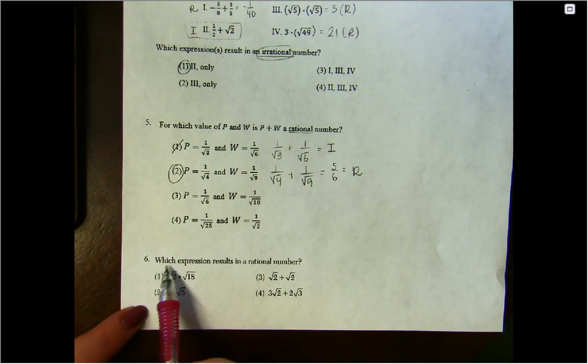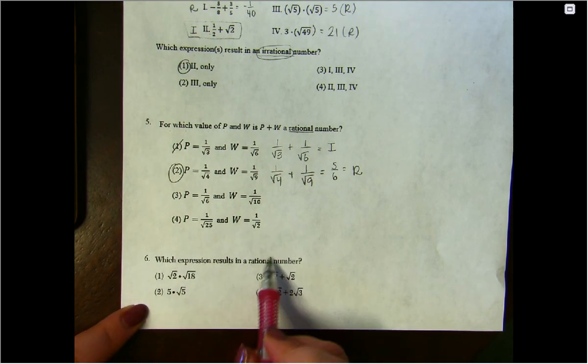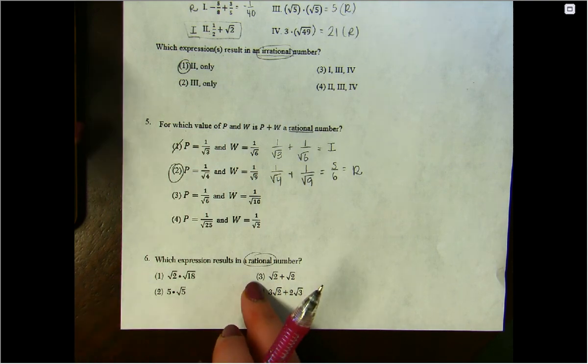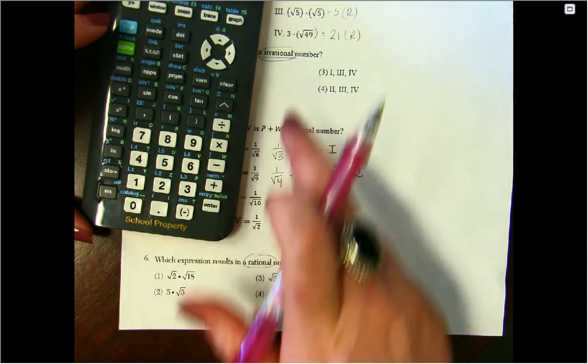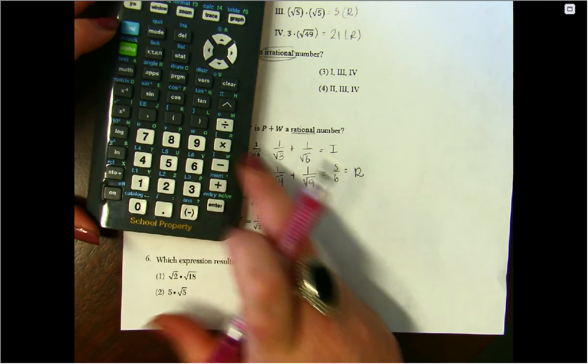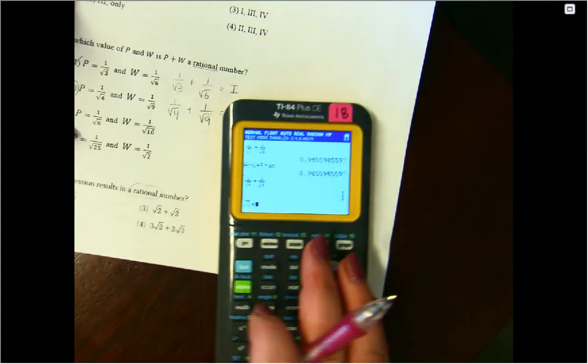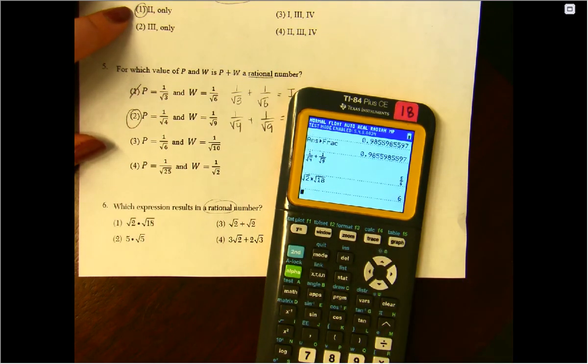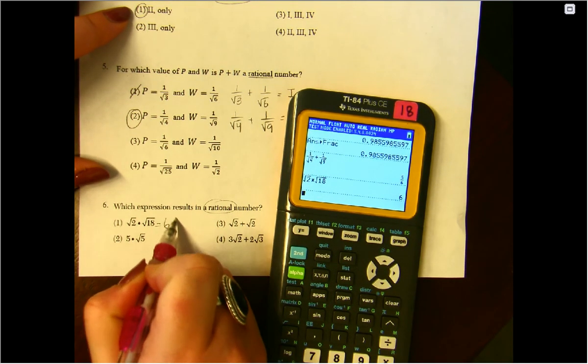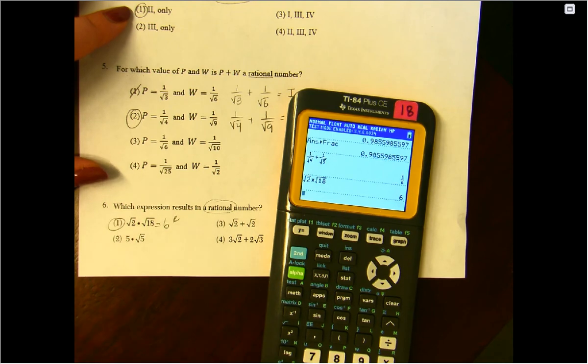Alrighty. So the last one says which expression results in a rational number? I'm looking for rational again. So let's do radical 2 times, oopsies, that's a minus button, times radical 18. Oh, that's rational. I guess we can check.